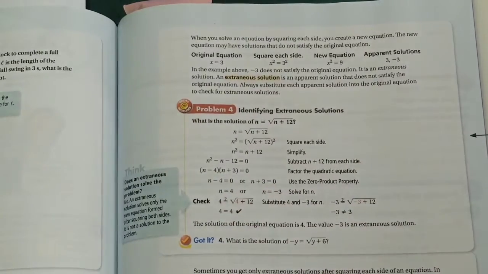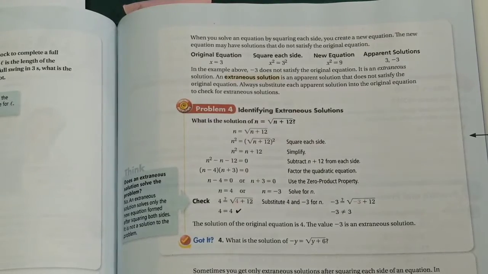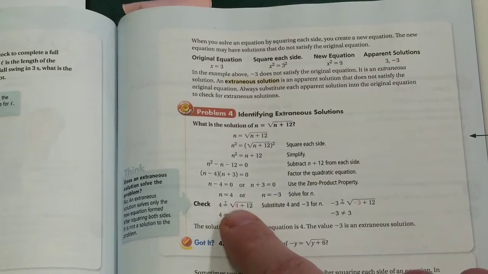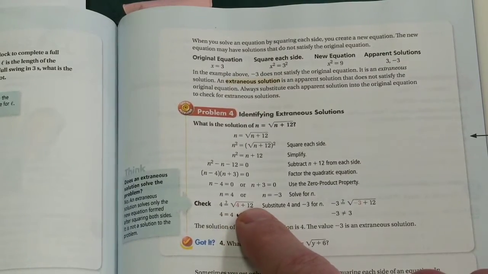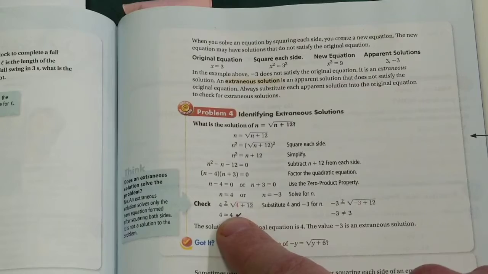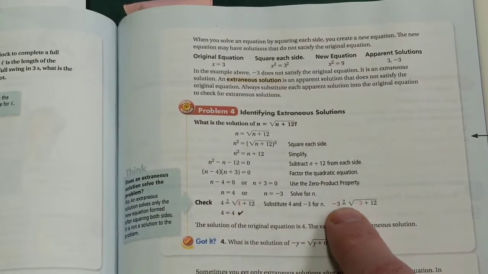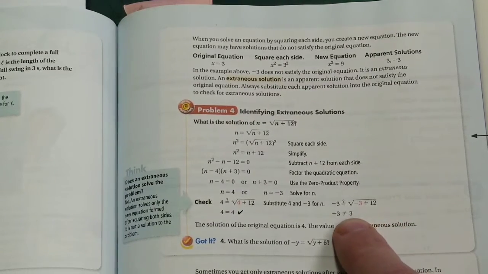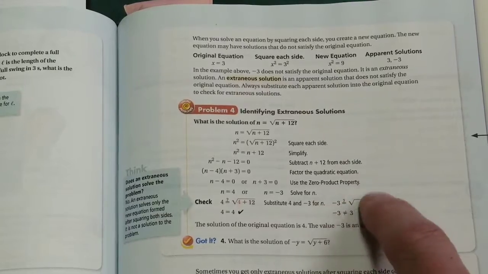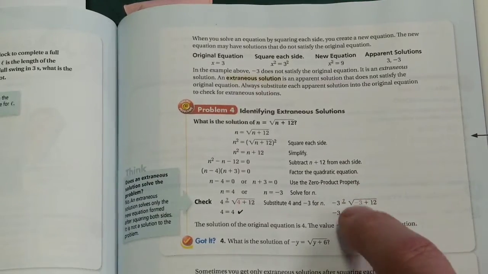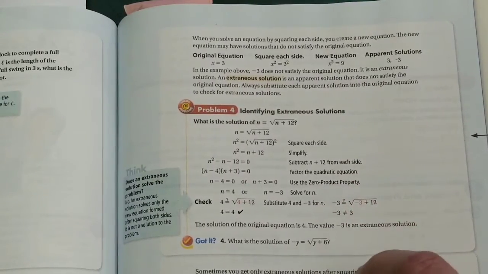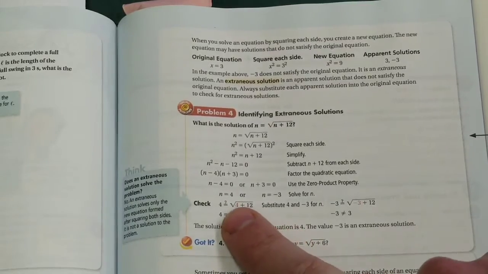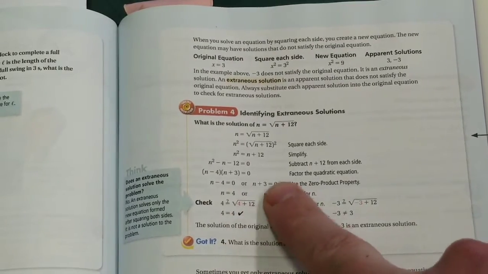The last step, again, is to check your work. So put the values of both of those back in. So you put 4 in for n, and 4 plus 12 is 16, and the square root of 16 is 4. So 4 does equal 4. Over here, you put negative 3 in. Negative 3 plus 12 is 9. And the square root of 9 is 3, that does not give you negative 3. So that one is a big no-no. That is an extraneous solution. So the only solution then is 4. Okay, so just be careful on those types.